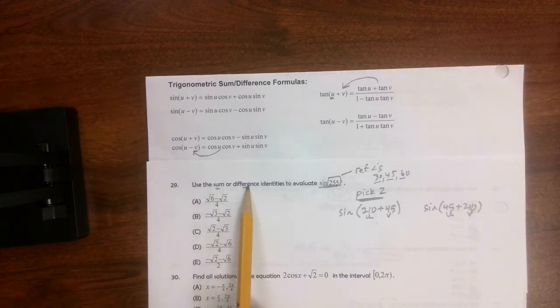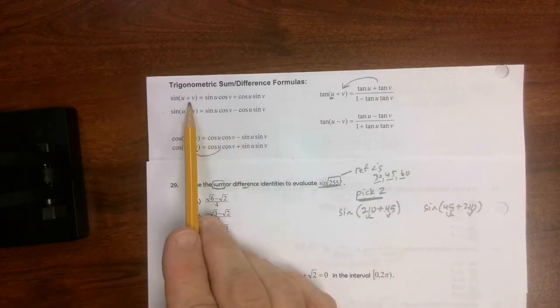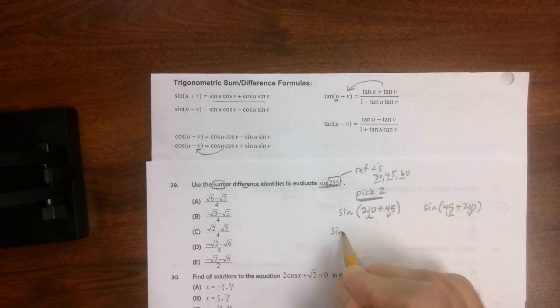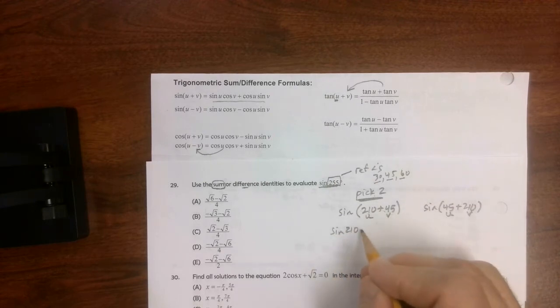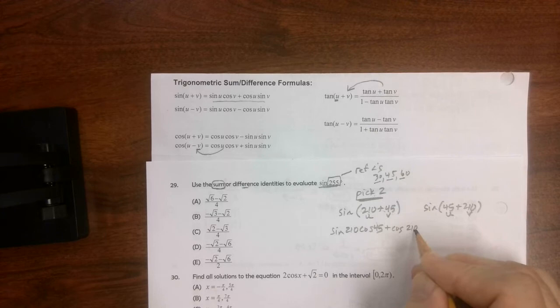It says use the sum or difference identities. We're going to use the sum because these are pluses, and I have sine of u plus v, which is right here. So this is the formula I'm going to use for this problem. It's sine of u cosine of v plus cosine of u sine of v.